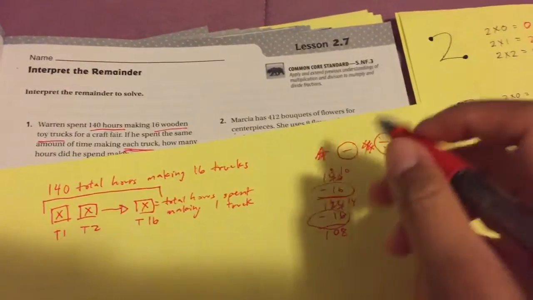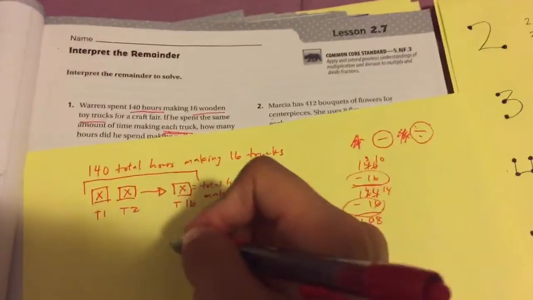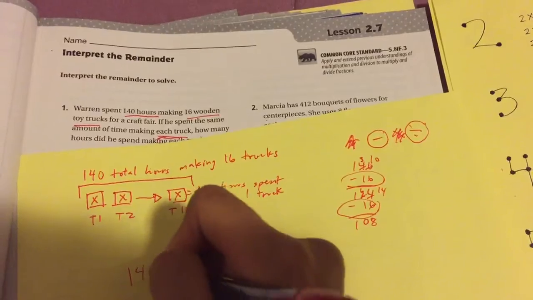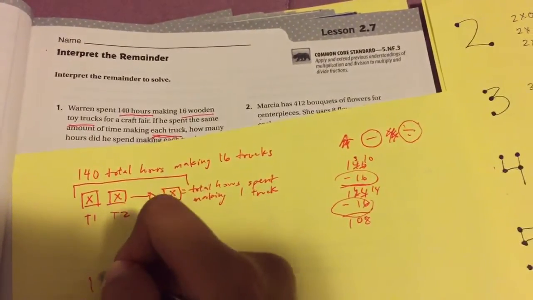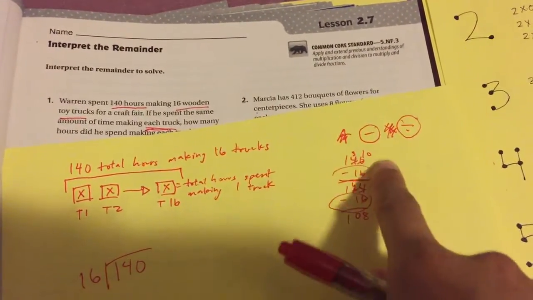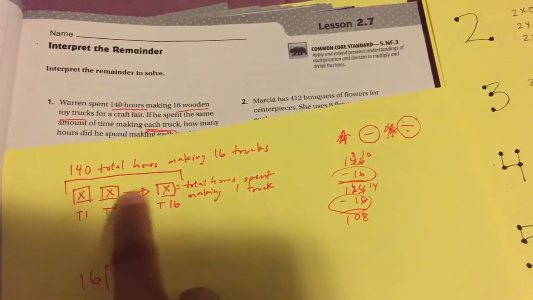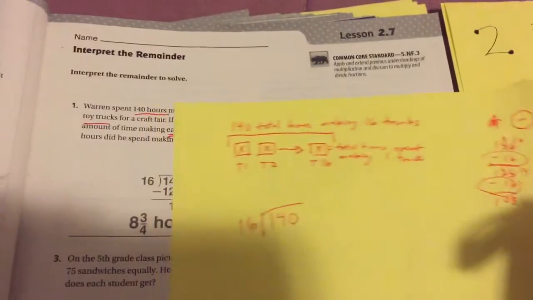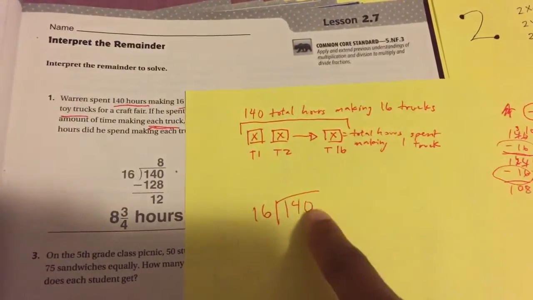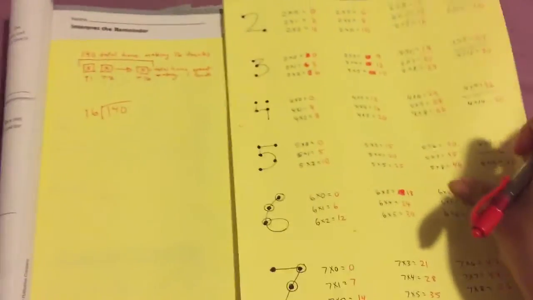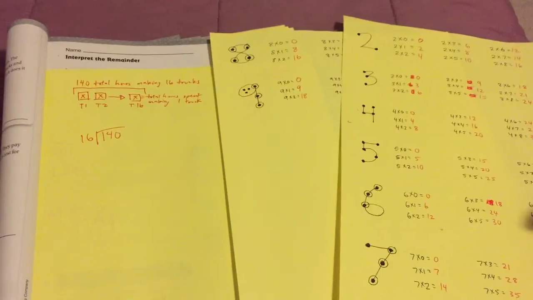Because repeated subtraction is division, the other way we could solve this problem is do 140 divided by 16. Because division is repeated subtraction, and you can see that we're repeating the same letter X 16 times. So you do 140 divided by 16. This is where you're going to use your cheat sheet. Unfortunately, our cheat sheet does not go up to our 16s.